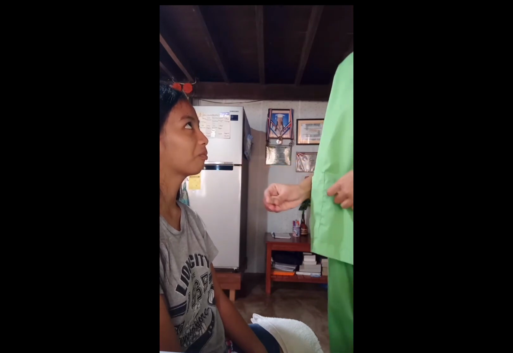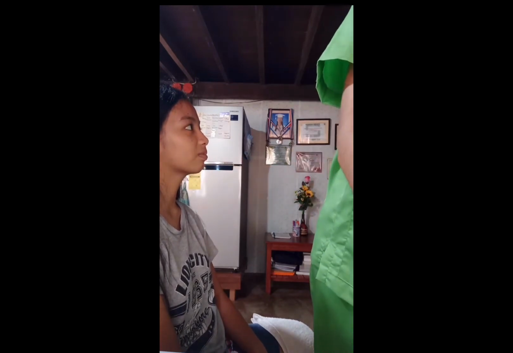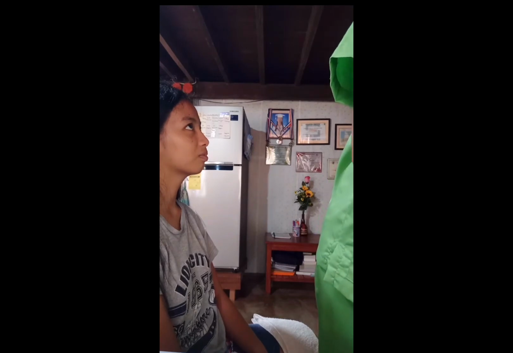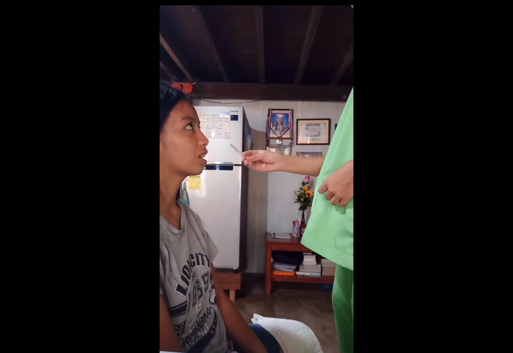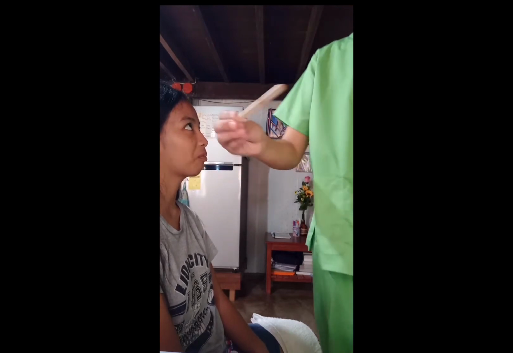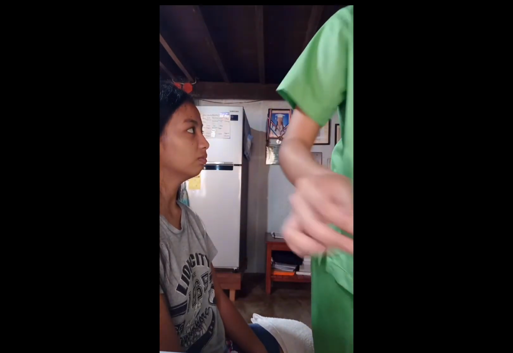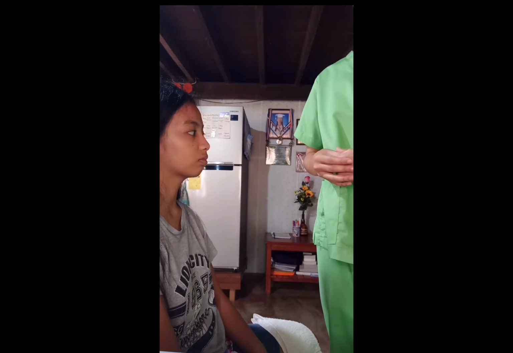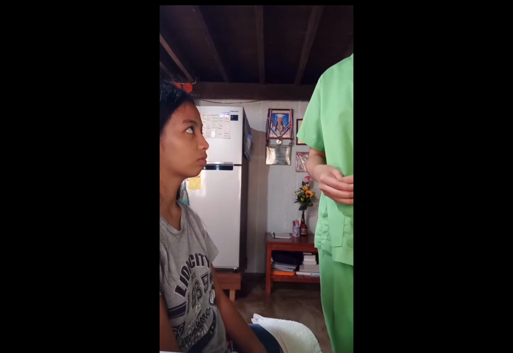Asin po. Kalamansi po. Next, so the patient was able to identify the different tastes of substance, and that is normal.